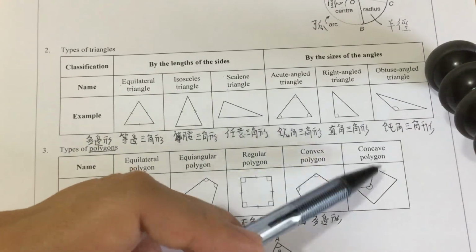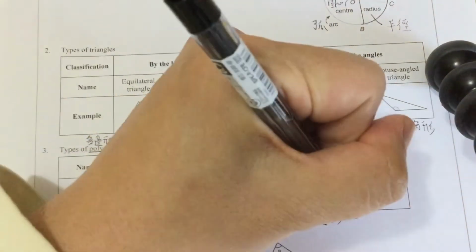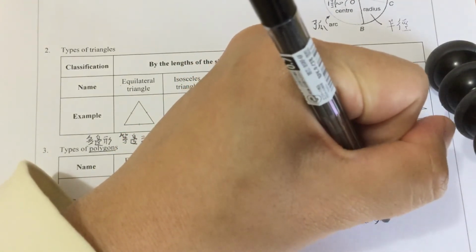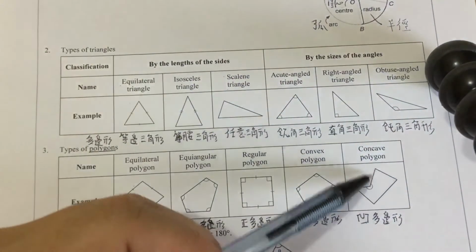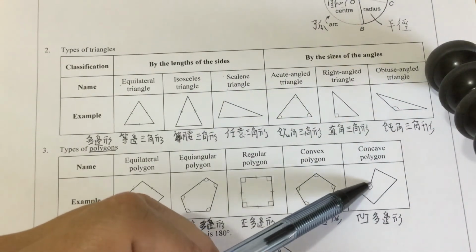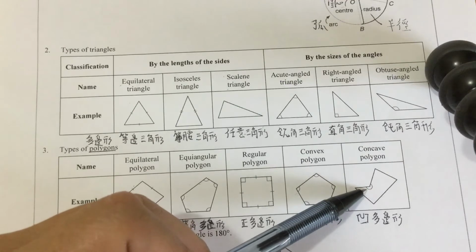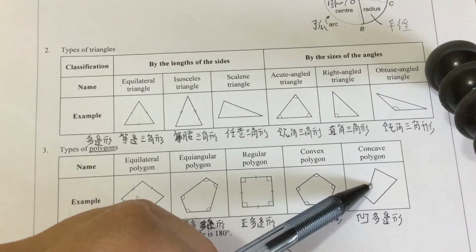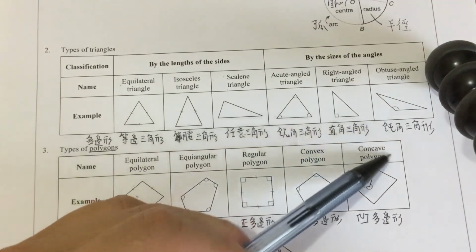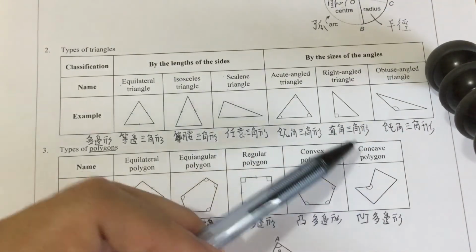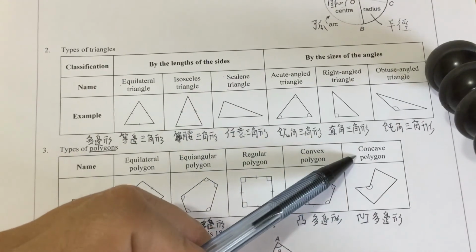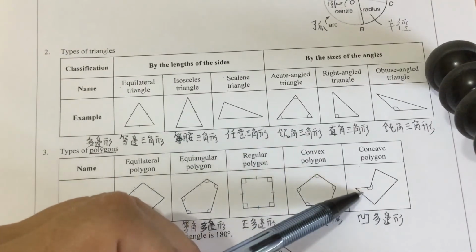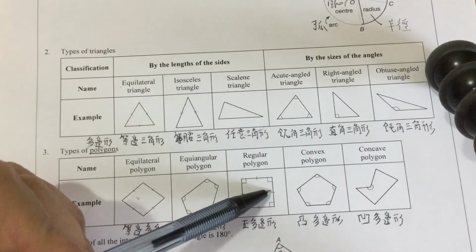And the concave polygon, obviously, is the contradiction of it. This is called 凹多邊形. That means if we have something where one of these interior angles, 內角, is greater than 180 degrees, then we will call this a concave polygon. So only one of these is needed to call it concave. Every time you find any polygon, if you only have one angle that is greater than 180 degrees, we call it concave. Otherwise, we call it convex.